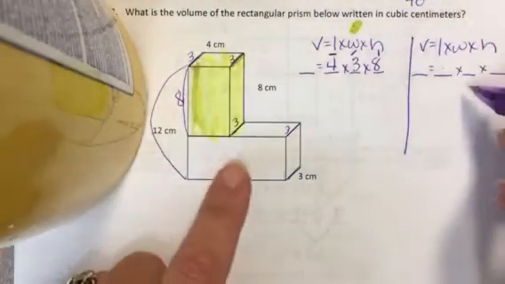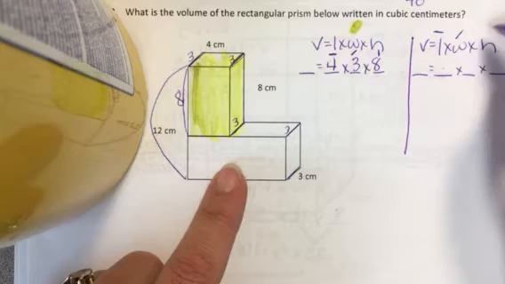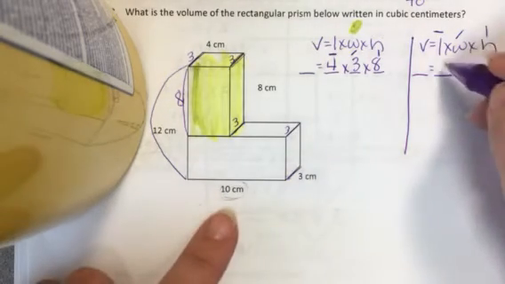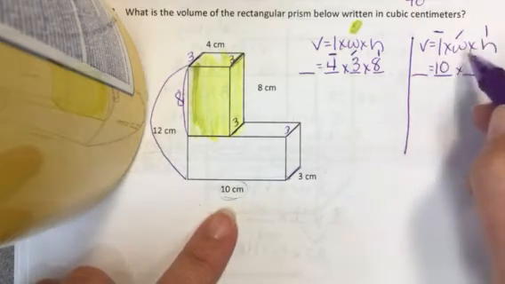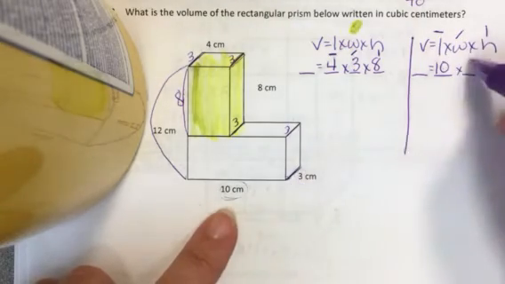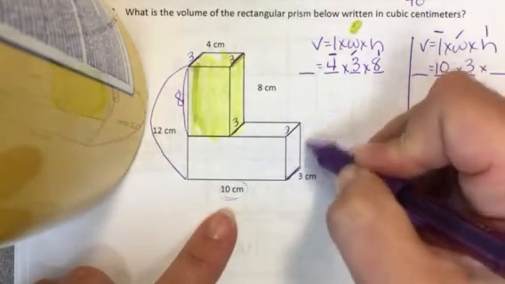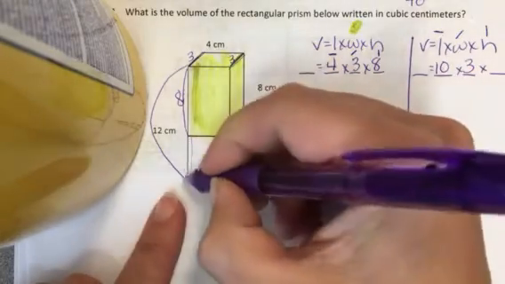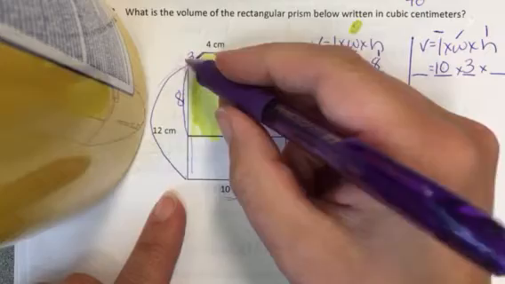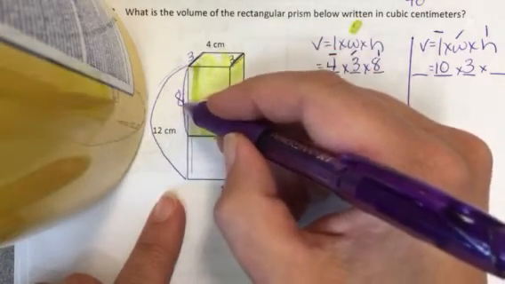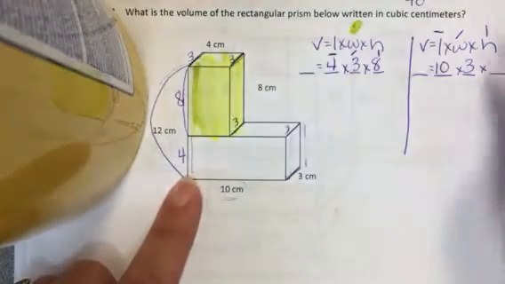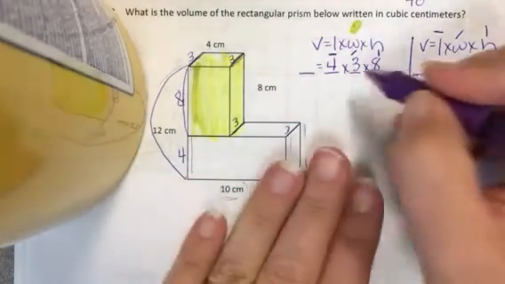Okay, now I'm looking for just the blank one. Straight across, it's labeled 10. Width is diagonal. It's labeled. And I'm looking for a height. It's not labeled, it's not labeled, it's not labeled. But if this whole thing is 12, what is 12 minus 8? That's 4. All right, I'm ready to do my work.